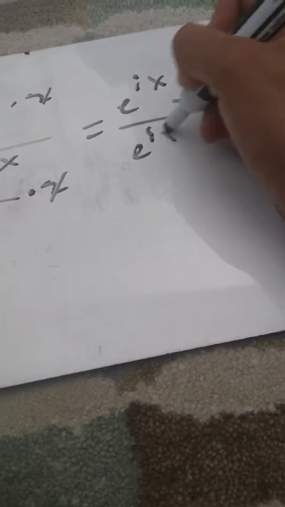So, here we go. e to the ix minus e to the negative ix over 2i, divided by, it's a big fraction, e to the ix plus e to the negative ix over 2. This equals, let's see, multiplied by 2, e to the ix minus e to the negative ix over e to the ix plus e to the negative ix.